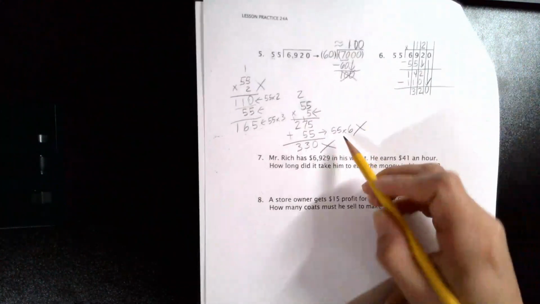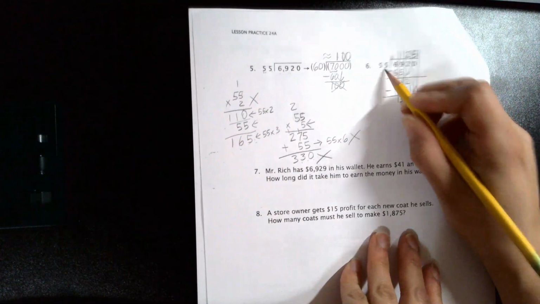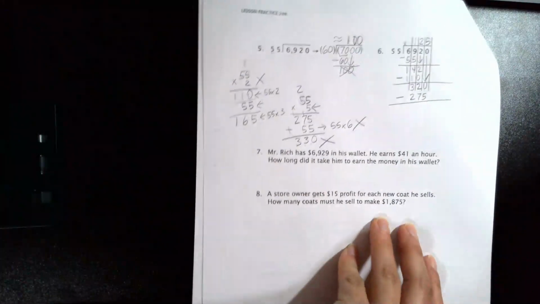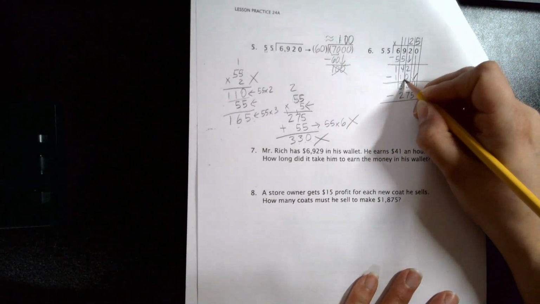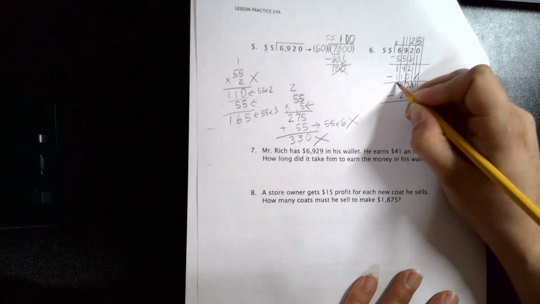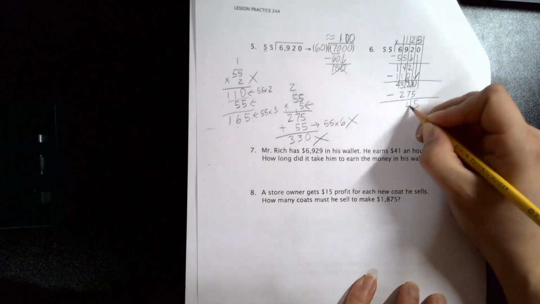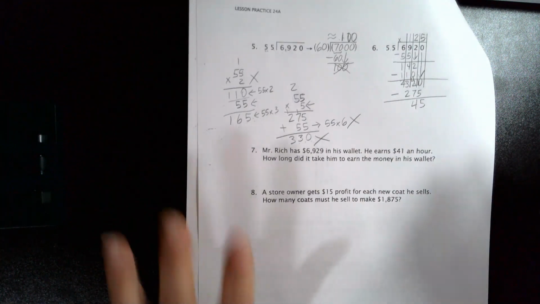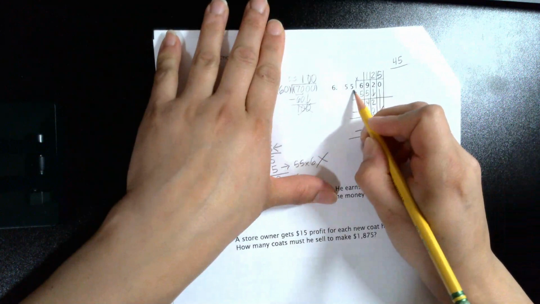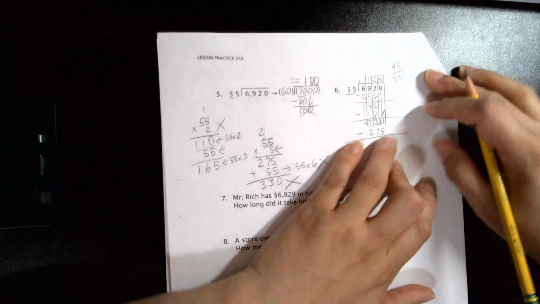So we'll do 55 times 5. We'll put that here, and 5 times 55 is 275. Then we can subtract, and that's going to be 1 right here, 5. This is 2, and we bring this over, it's 11. 11 minus 7 is 4. And then our remainder is 45. The way they want us to put the remainder is 45 over the divisor, which is 55. So that is our answer.